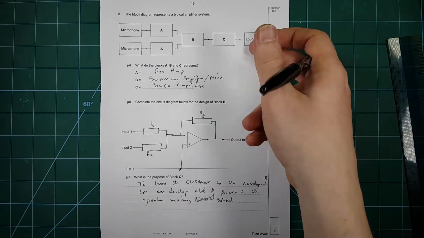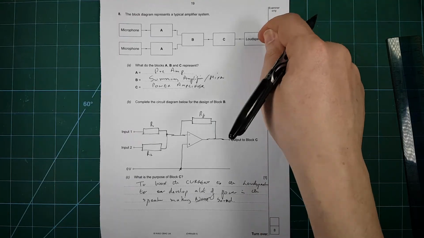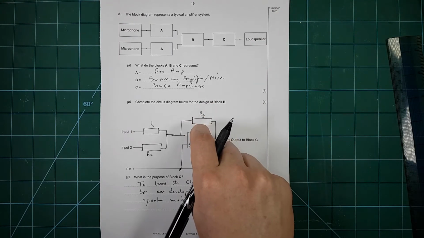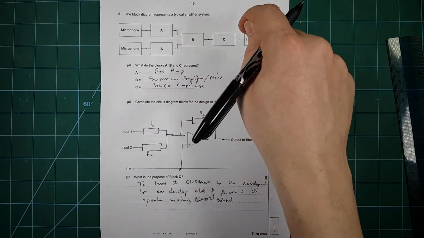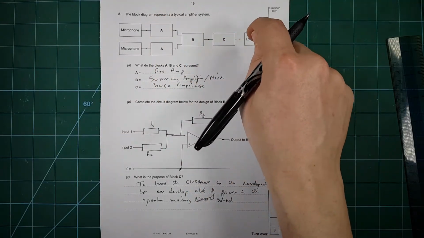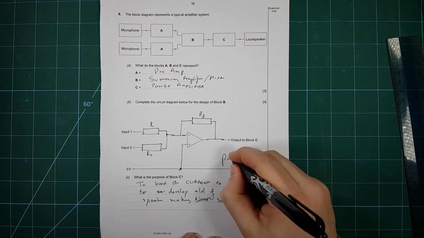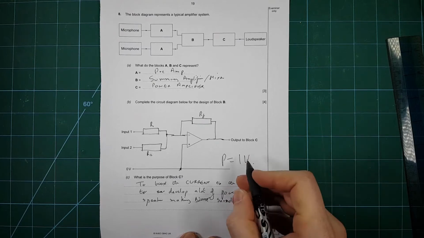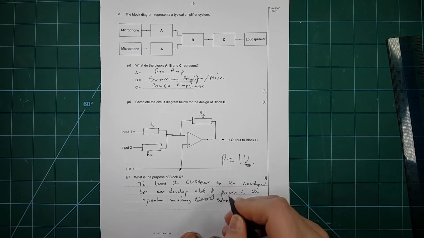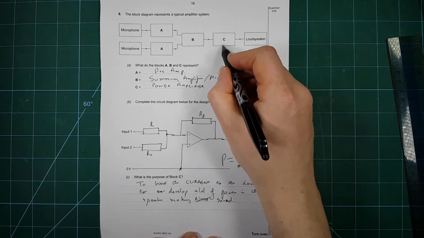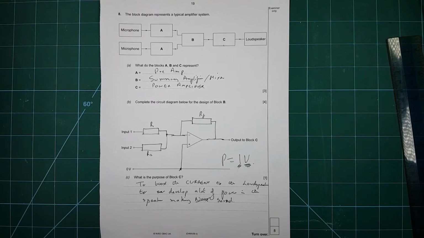It's all about the power. You get the power by increasing the current. This has already boosted the voltage, and these are boosting the voltage, but then you need P is equal to IV. So there's 2 parts to the power: you've got the voltage side and you've got the current side. So this is the bit that develops the current.